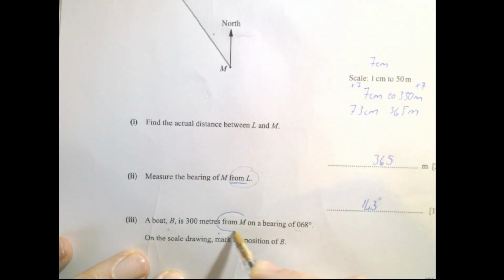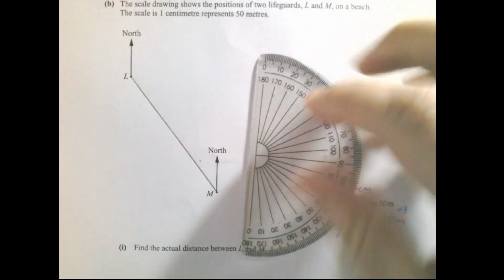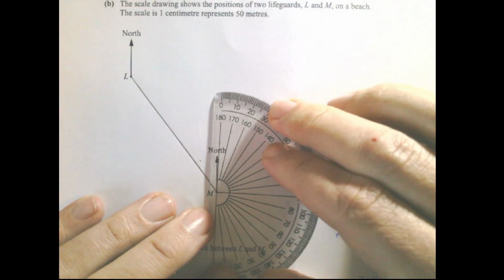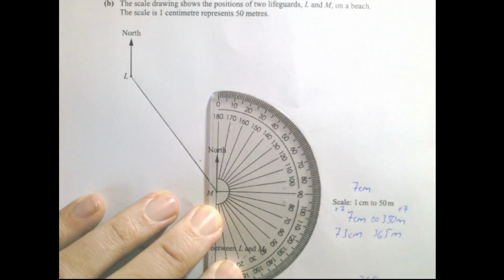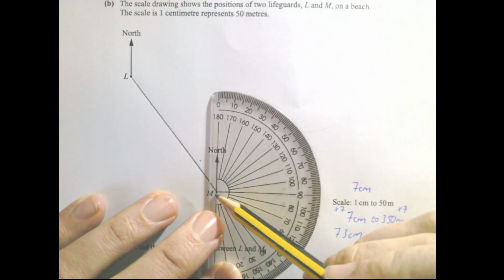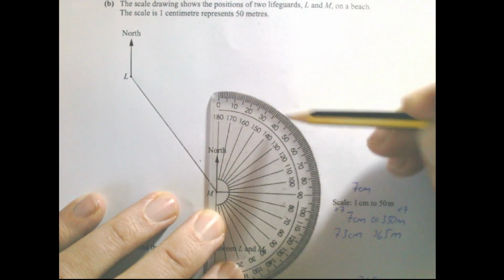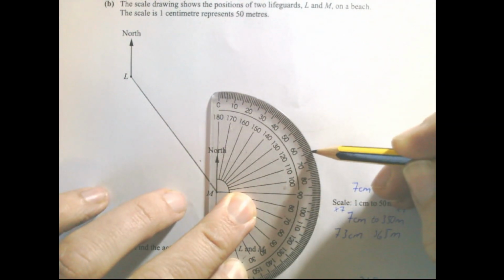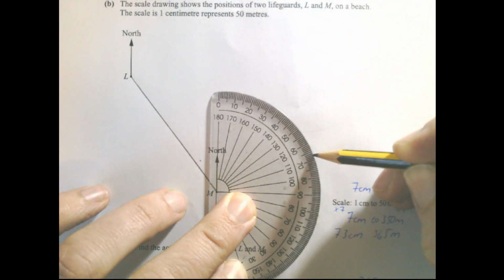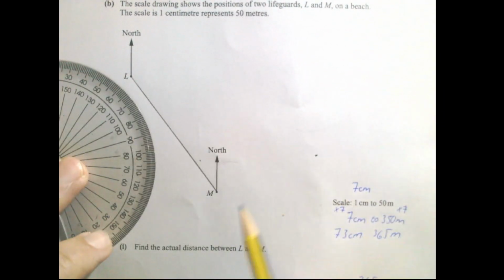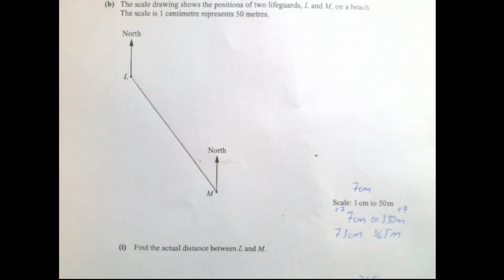There's from M. So that means we're going to put the protractor at M. And again, follow those rules of it being in the middle accurately. 0 at the top, and remember it was a bearing of 68, so we use the outside numbers. We go to 60, and then 65, 66, 67, 68, and I make a little mark there. Okay, so that's the direction that the boat is in.